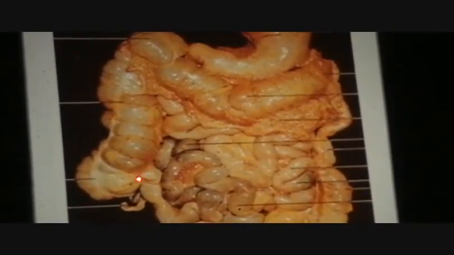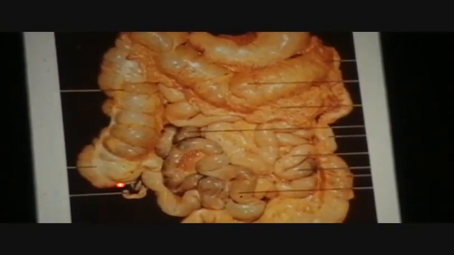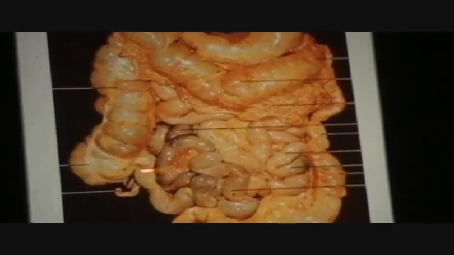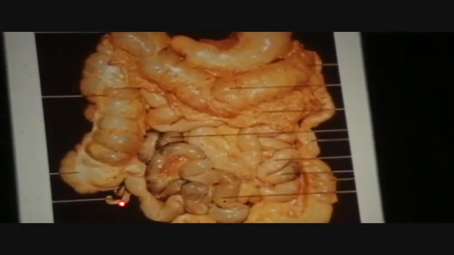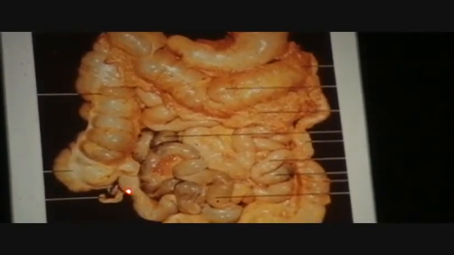IC junction or IC valve into the side of the colon, cecum, and then in this specimen you can see a notable structure off the cecum. You know that as the appendix.